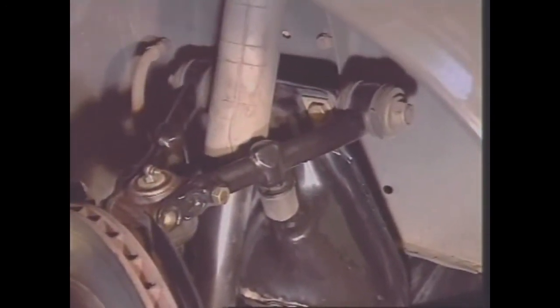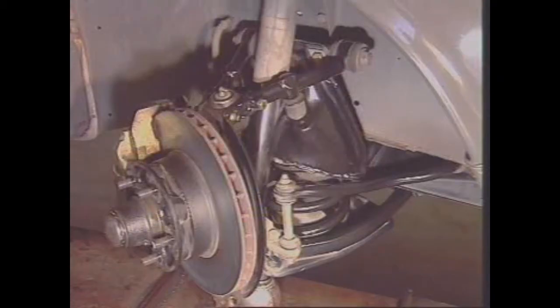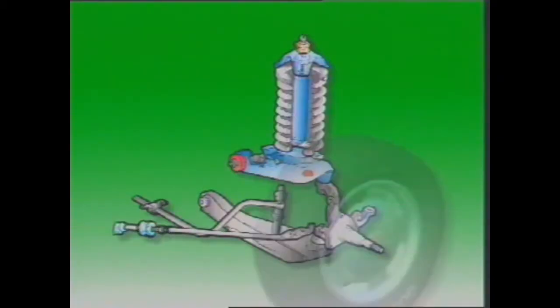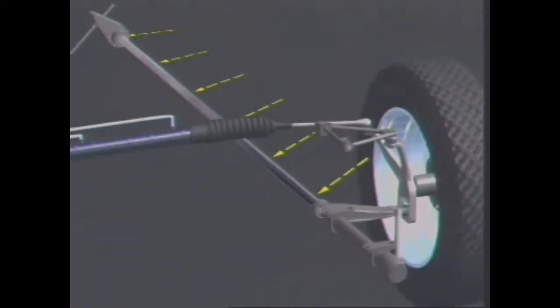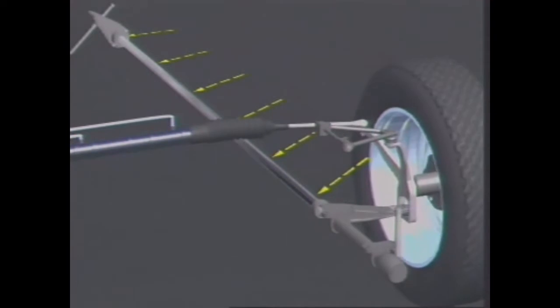Wishbones can also be used in a parallel link system. They can be used in pairs with the coil spring between the lower wishbone and the suspension crossmember. Alternatively, the upper link may be a wishbone with a coil spring mounted above, combined with a single pivot lower link located by a tension rod. On some vehicles, a torsion bar provides the springing medium.